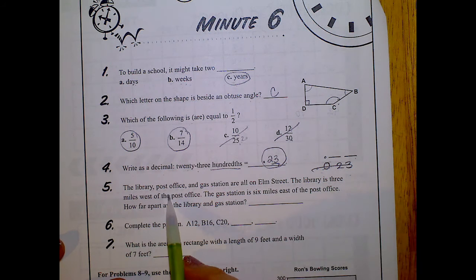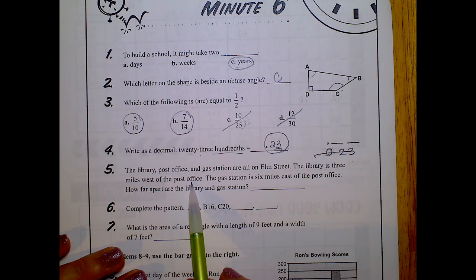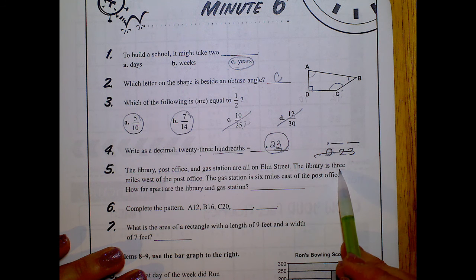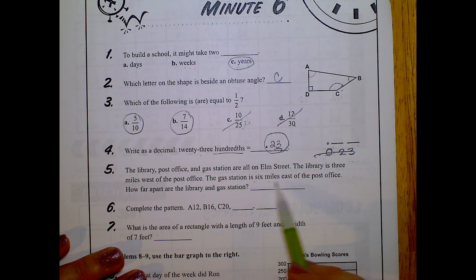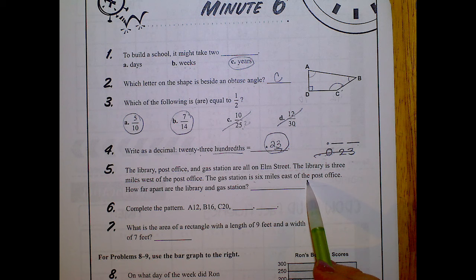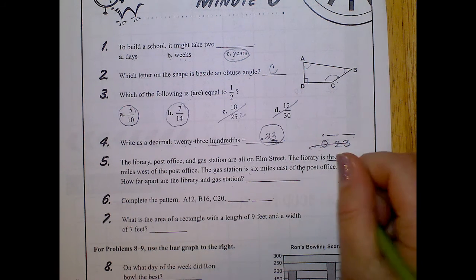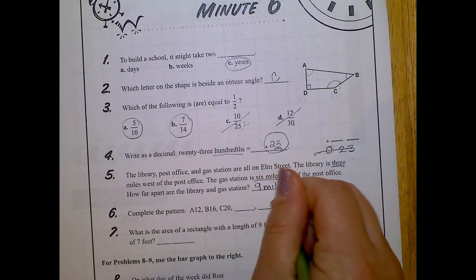The library, post office, and gas station are all on Elm Street. The library is 3 miles west of the post office. The gas station is 6 miles east of the post office. How far apart are the library and the gas station? So the library is 3 miles west, and then the gas station is 6 miles east. So if you add them all together, you should get a total of, how far? 9. So you're going to add the 3 and the 6. So 9 miles.